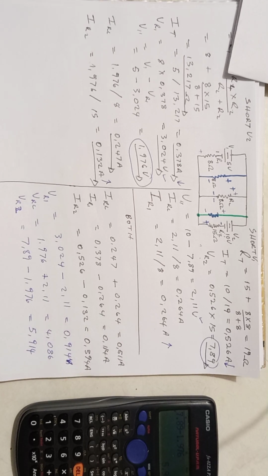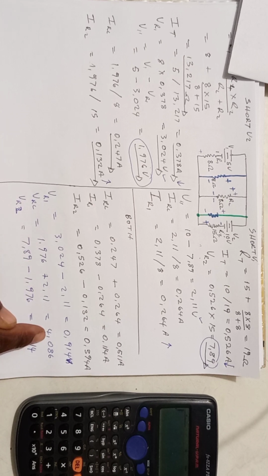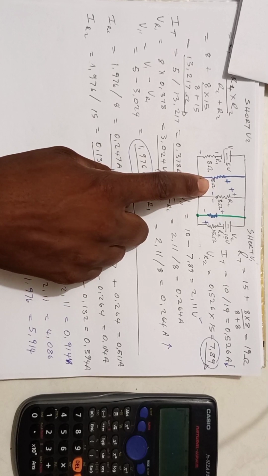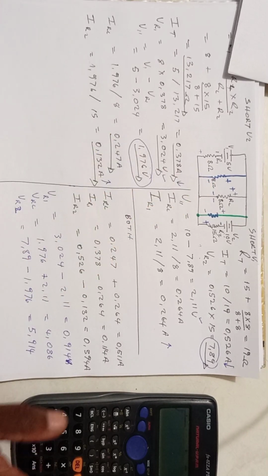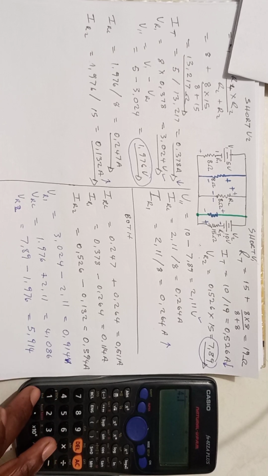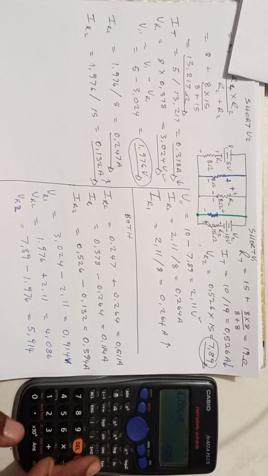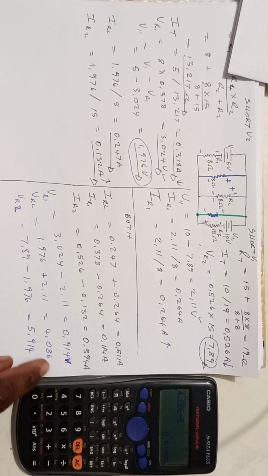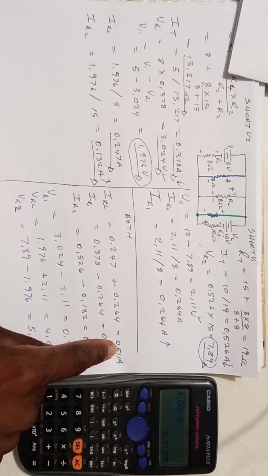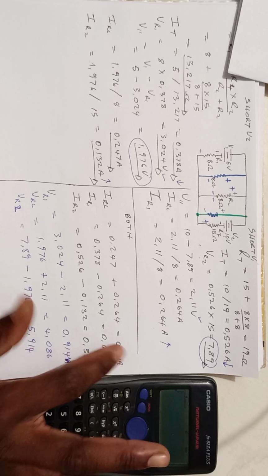So we did manage to get these voltages and the currents. Across the load resistor, let's check if we divide this voltage with that resistor, which is 8, what do we get? 4,086 divided by 8 is equal to 0.51. We get that current, so we balanced.